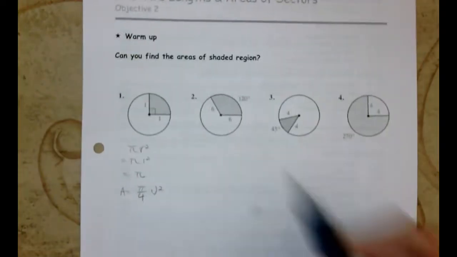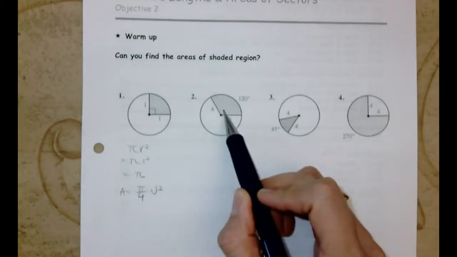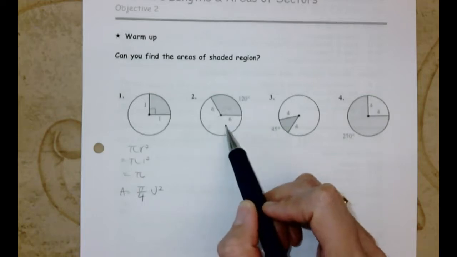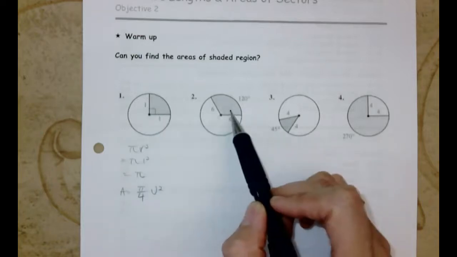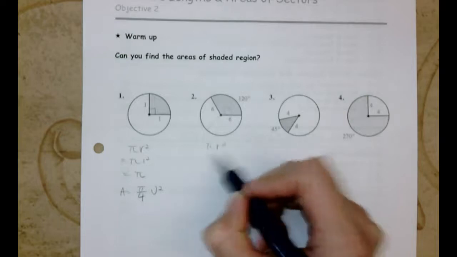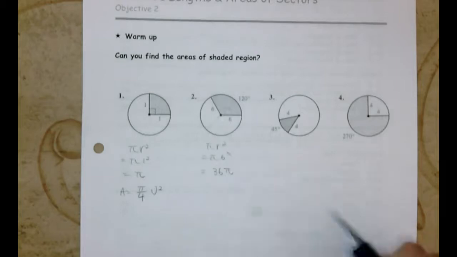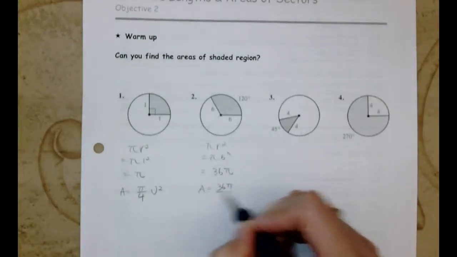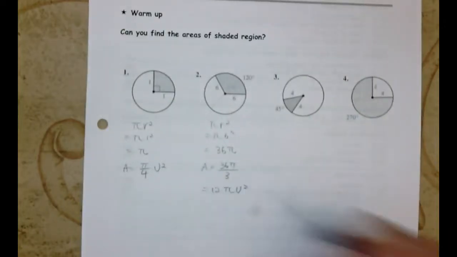And for this one, the measure of the arc is 120, so there are 3 of these, right? So the area should be 1/3. This one should be the quarter, this one should be 1/3. The area of this circle with radius 6 would be pi r squared, so that's pi times 6 squared, which is 36 pi. And you want 1/3, so the area is 36 pi over 3, which is 12 pi units squared.